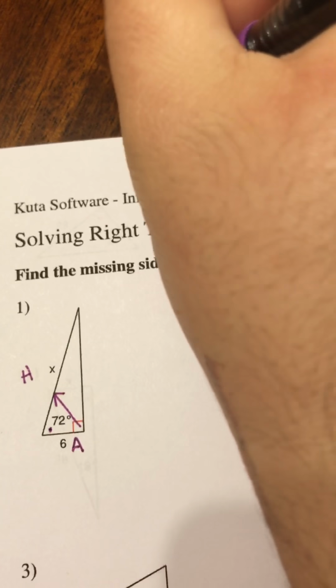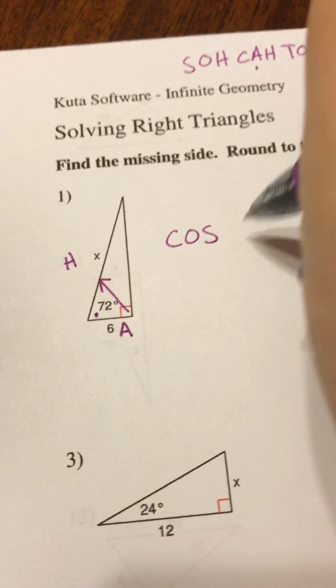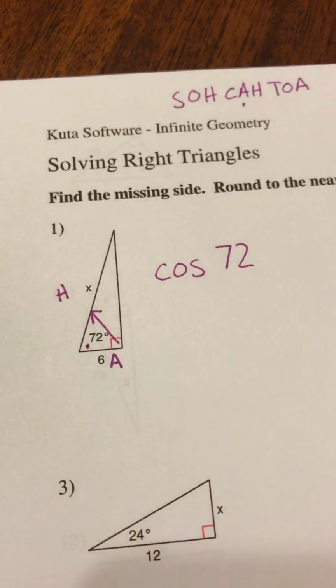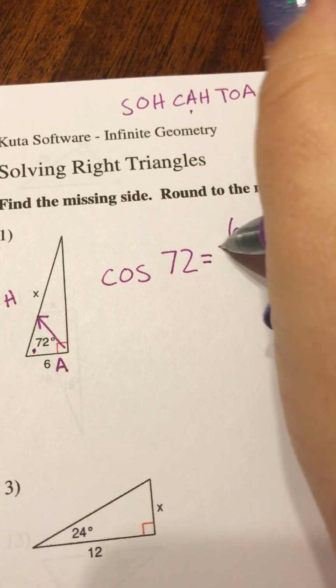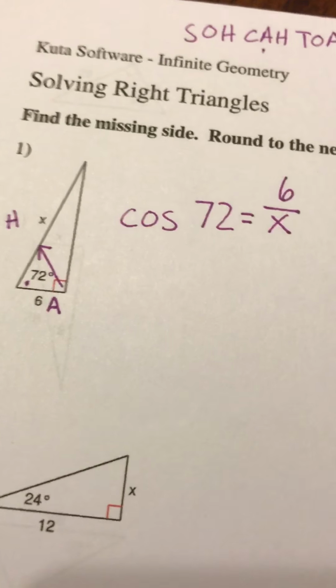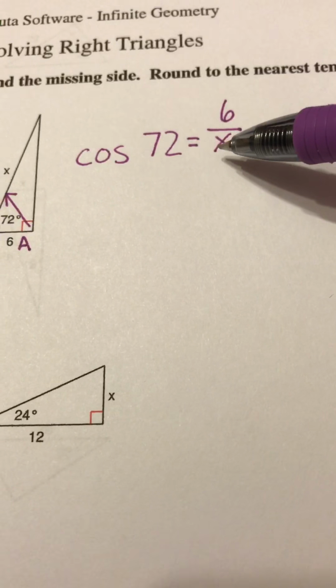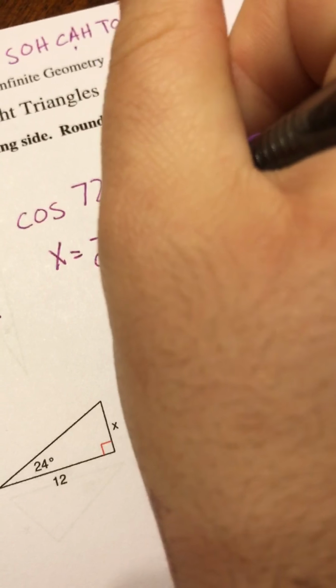Okay, at the top of my paper, I'm going to go ahead and write our handy dandy SOHCAHTOA. So I know if I have A and H, then my trig function is going to be cosine. So I have cosine of 72, because that's what my angle is, equals, and since it's AH, I know A goes on top, H goes on bottom. Okay. Now to actually solve this, we learned in class the other day that if x is on bottom, we're going to switch the places of our x and our trig function. So x equals 6 divided by cosine 72.